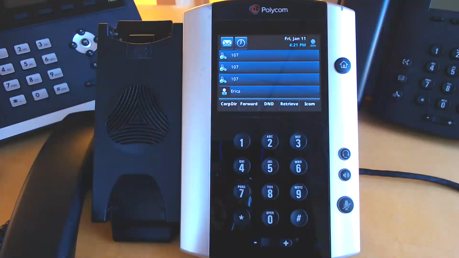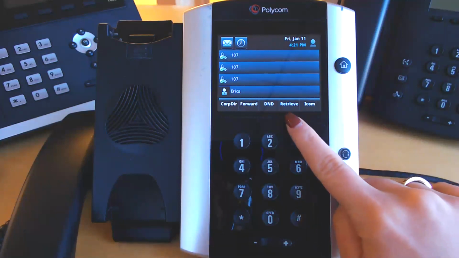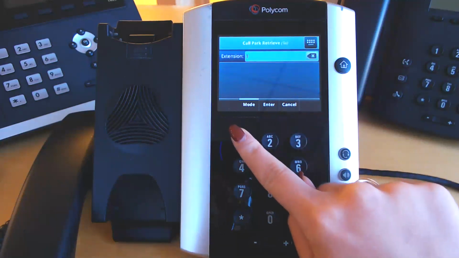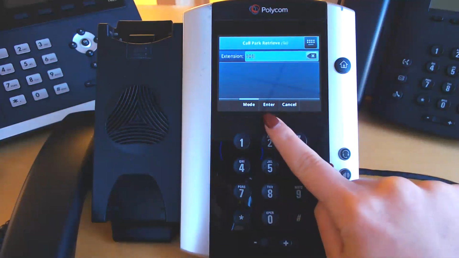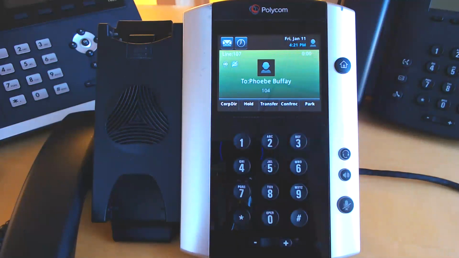Now you can go to any phone, click retrieve, enter that extension the call was parked on, and press enter. That caller will immediately be taken off of hold, and you can continue speaking.